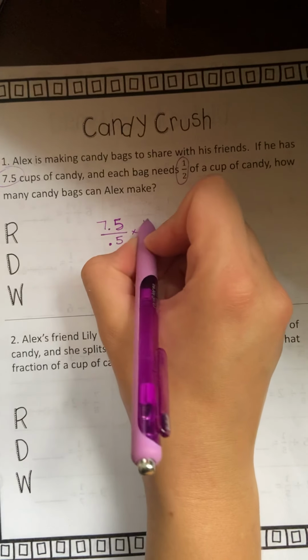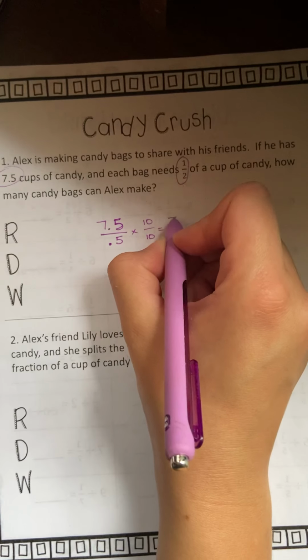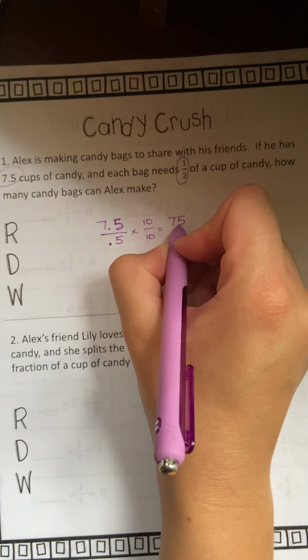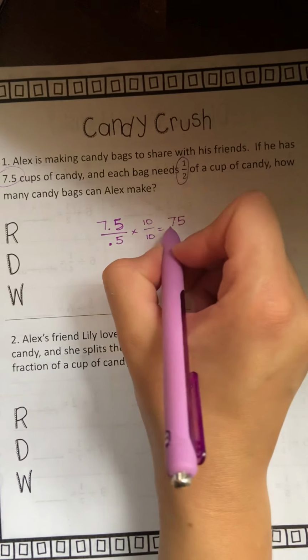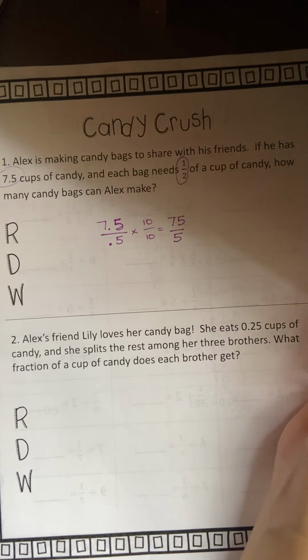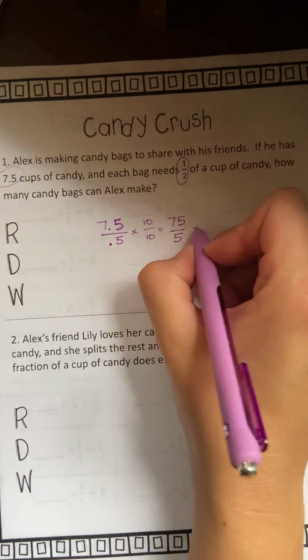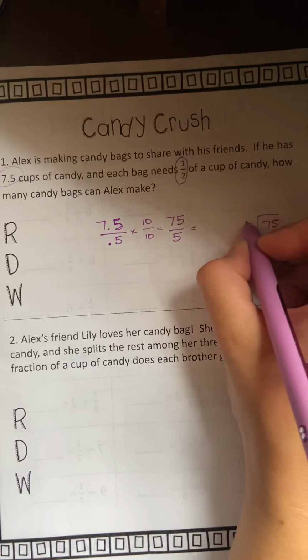I'm gonna multiply the top and bottom by 10 in order to change this into a little bit easier division problem. This is gonna be 75 divided by 5. And if you need to, you can always write this as a long division problem.